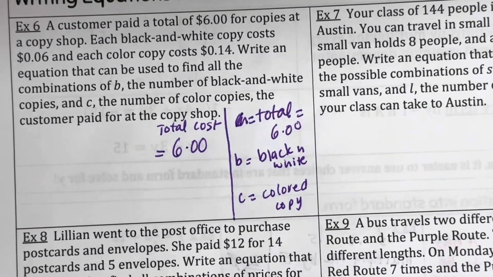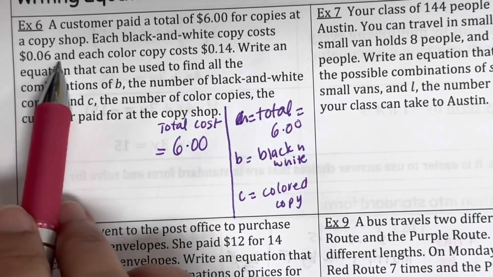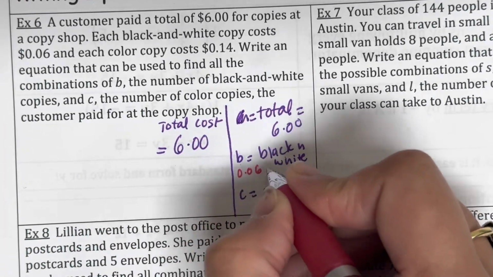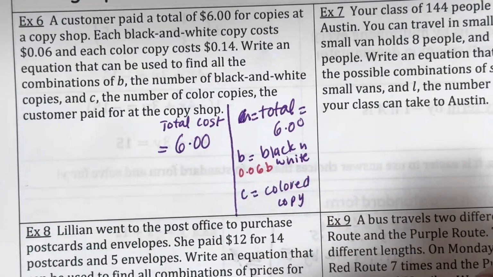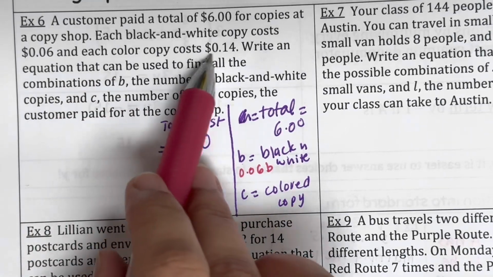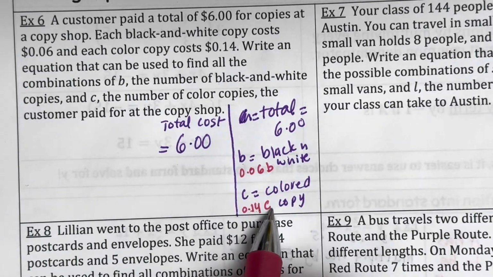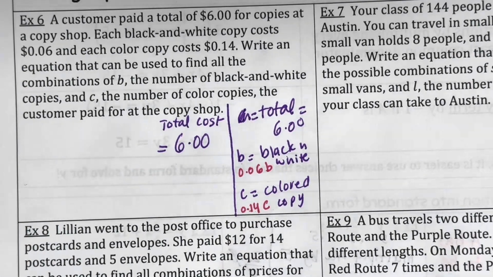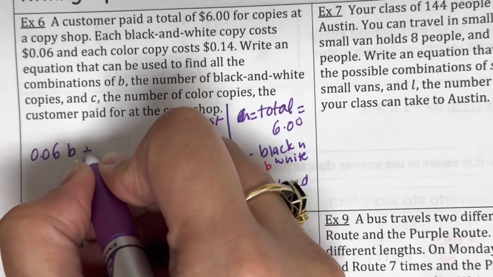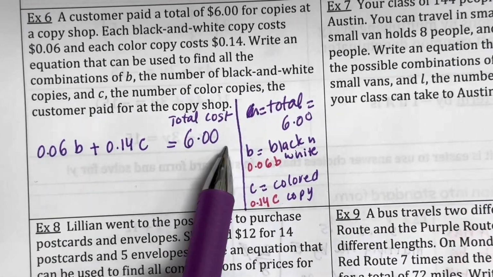You had cost of each colored and black and white. So it says each black and white was 0.06. So for B the number is 0.06. Each means multiply by B. Same for the cost of color copies. Each color copy is 0.14. So 0.14 multiplied by C, that means each C. Cost is when I'm paying all of this together. So I should have 0.06B plus 0.14C equals the total cost, which is the $6.